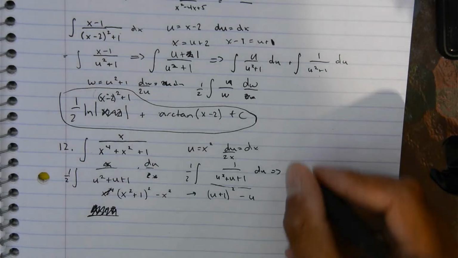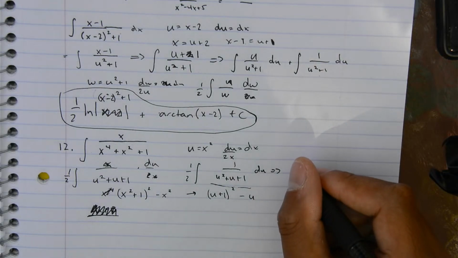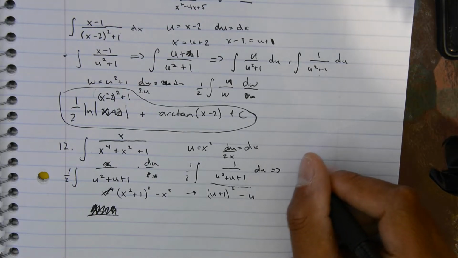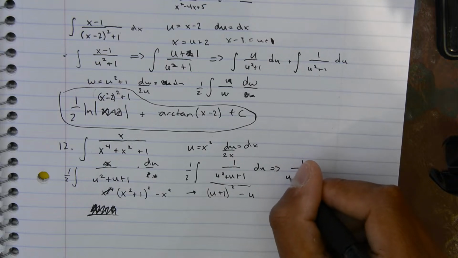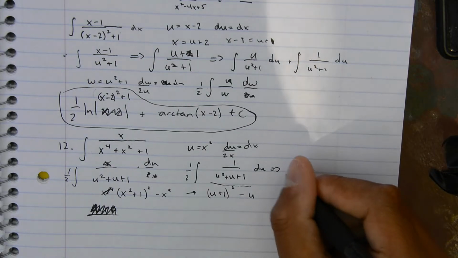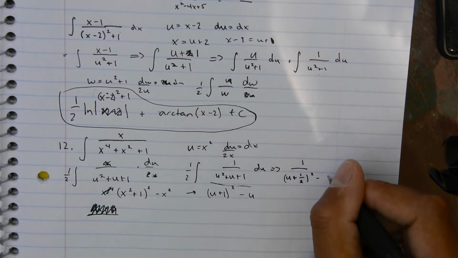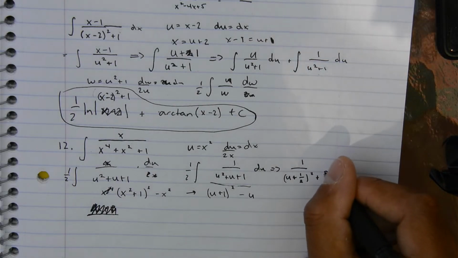Okay, so this becomes 1 over u plus 1 half squared plus 3/4.